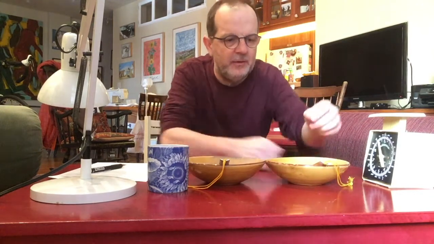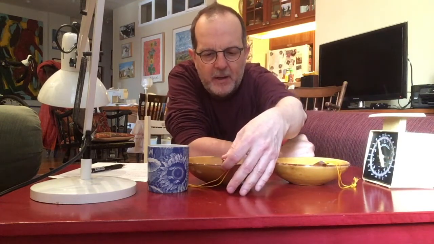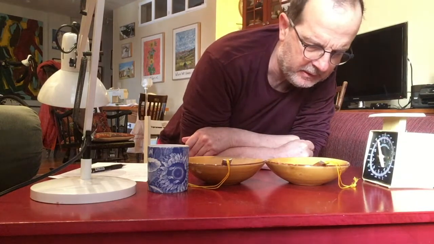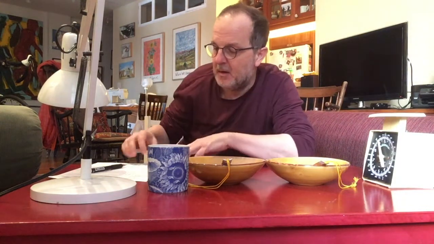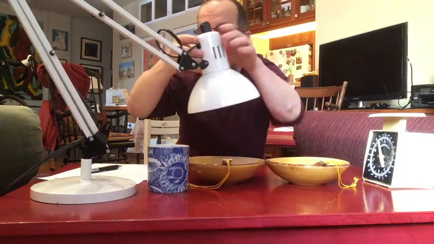So I've placed thermometers in both bowls and am giving them a chance to equilibrate. The water's been out in the air for a while, and the water temperature reads 21 and the soil temperature reads 21. So that's a good place to start. But we have to adjust our lamp. Our lamp is going to be on for both.